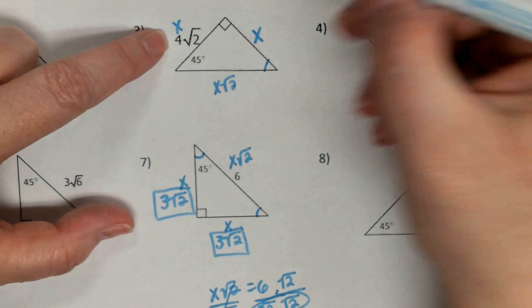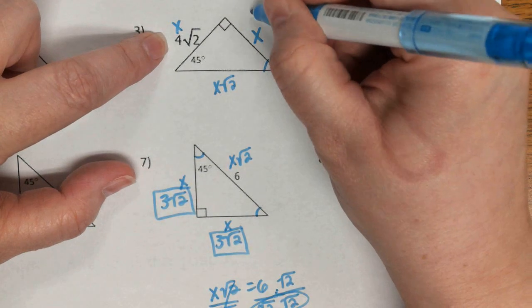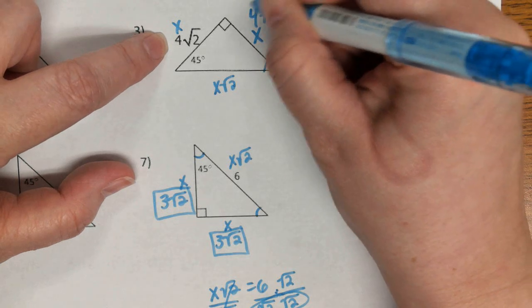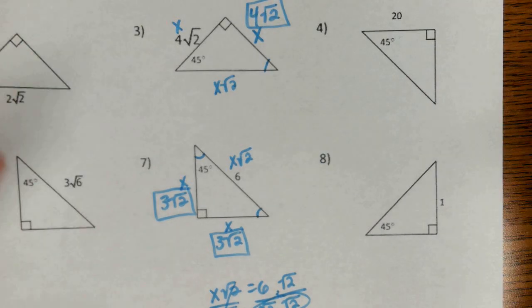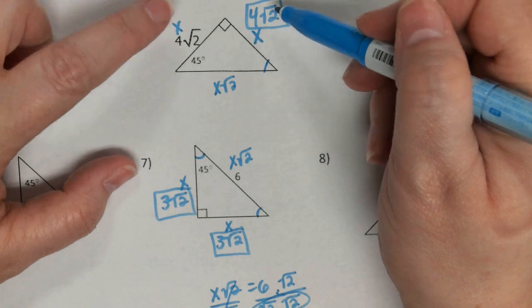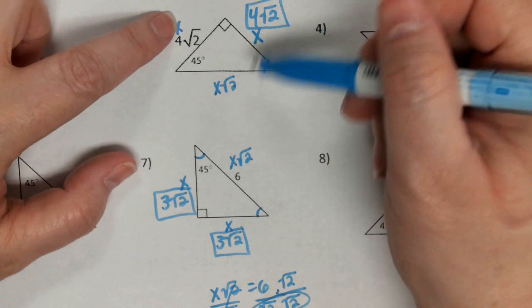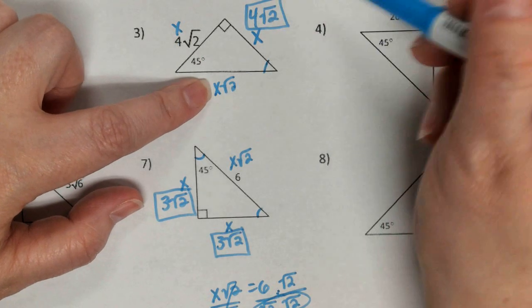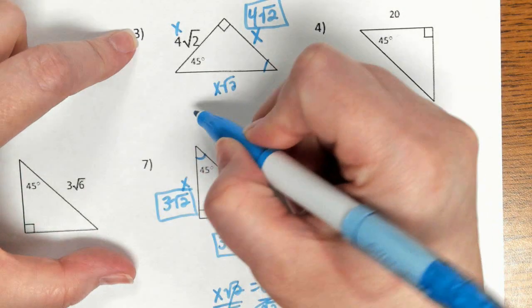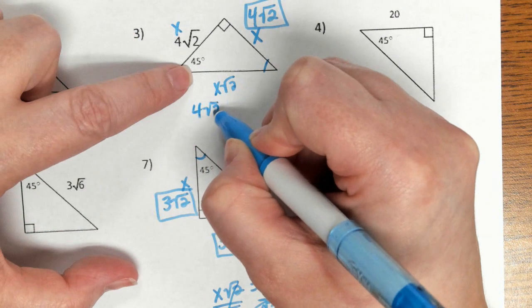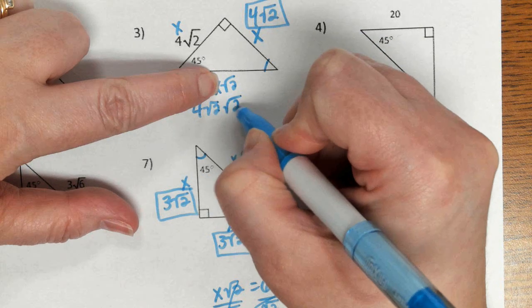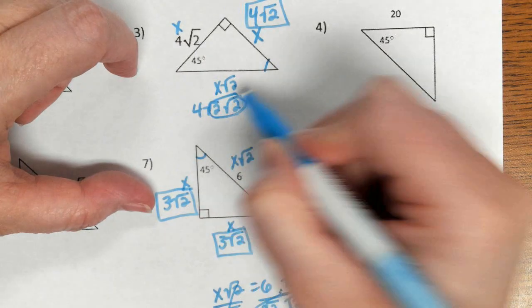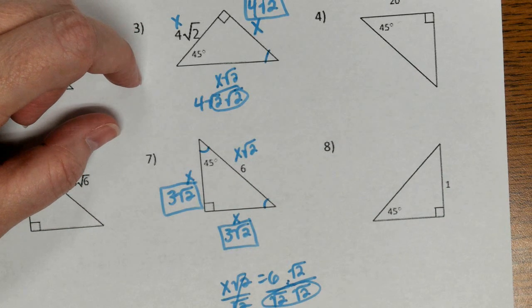Alright, so if this one's x, then this one's x, they're the same. That never changes on a 45, 45, 90. Those are always the same. But to get this one, you normally take this number and then put a square root of 2 with it. It already has a square root of 2. So if 4 square root of 2 is just the x, and then you have this other square root of 2, don't you also have a pair of numbers here?